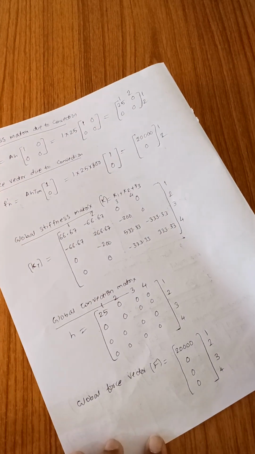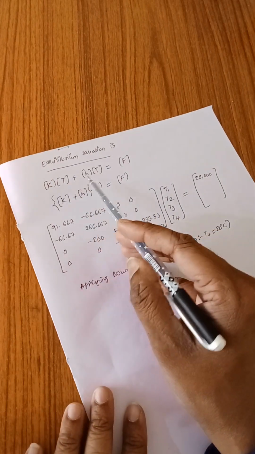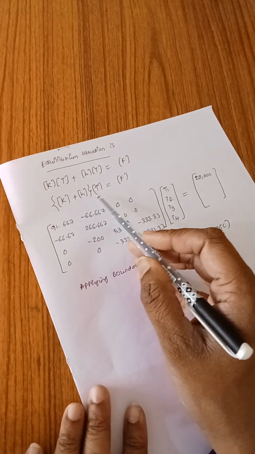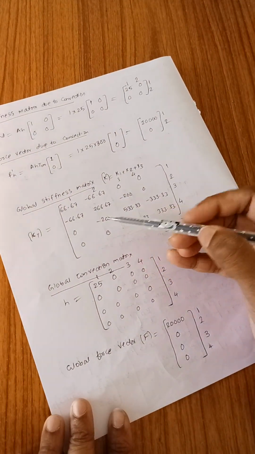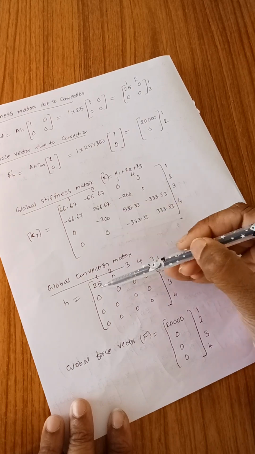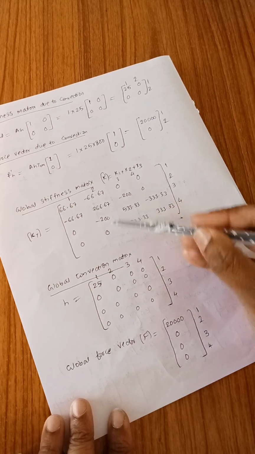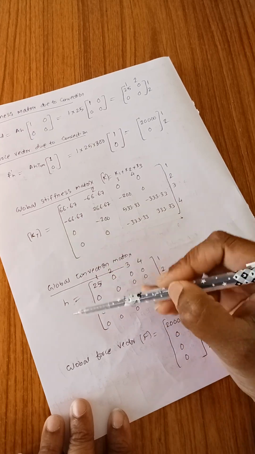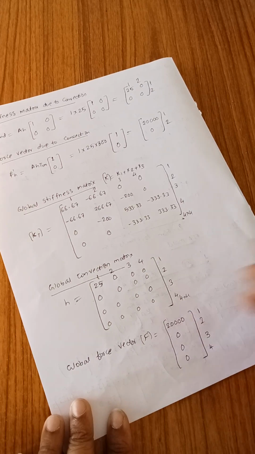So now the next thing we have to do is use the equilibrium equation. As you know, it is K into T plus H into T equal to F. If you take T common, you get K plus H into T equal to F. Now you have to add both of these, K and H. So 66.67 plus 25 is going to be 91.67. For all other elements, when you add, for example minus 66.67 plus 0, it is going to be the same. Both matrices are of order 4 cross 4, so you can add both and write that answer.